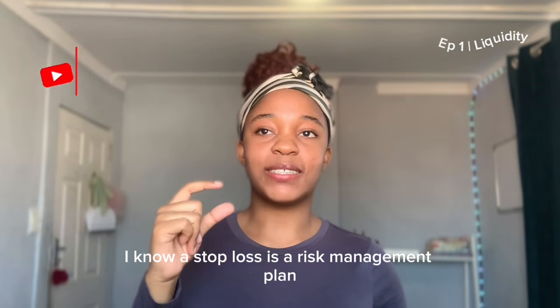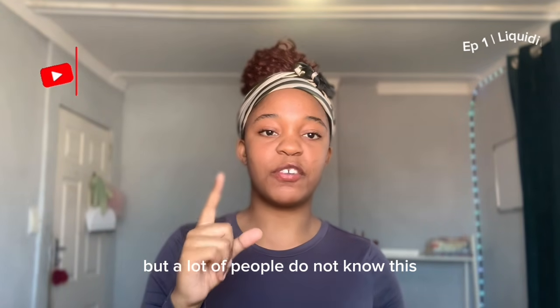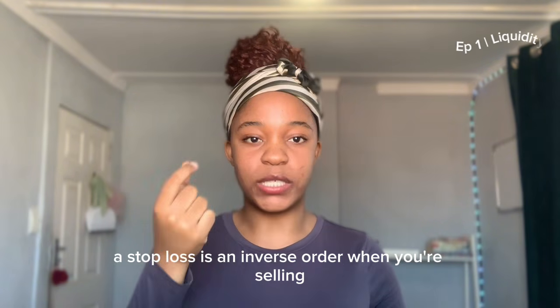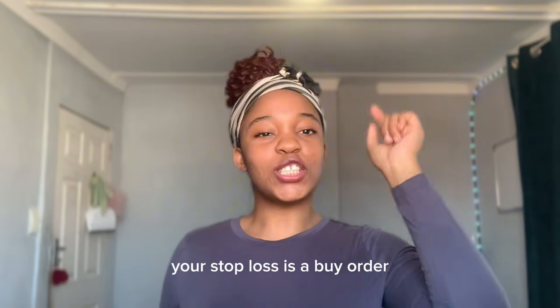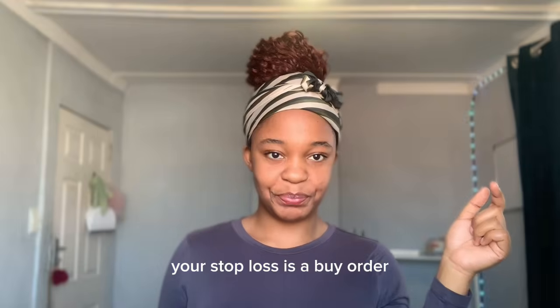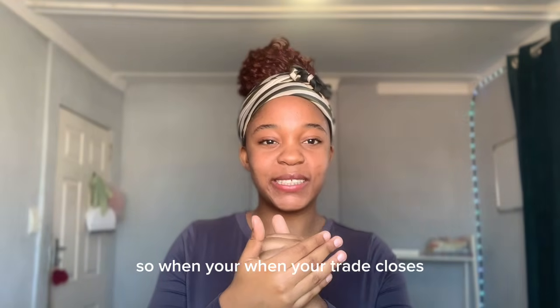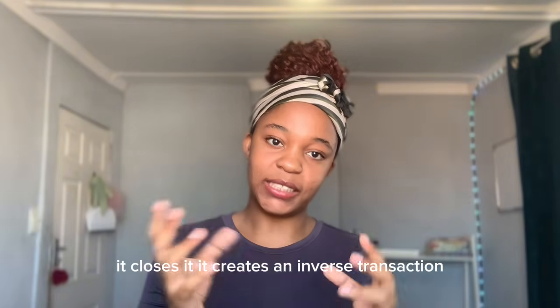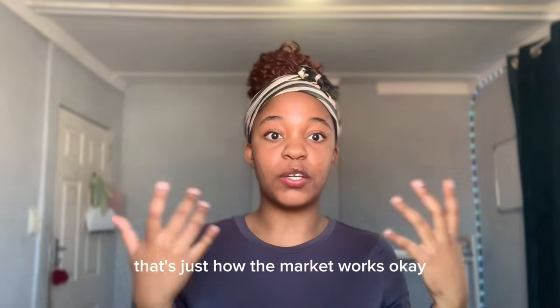I know a stop loss is a risk management plan, but a lot of people do not know this: a stop loss is an inverse order. When you're selling, your stop loss is a buy order. So when your trade closes, it creates an inverse transaction. That's just how the market works.